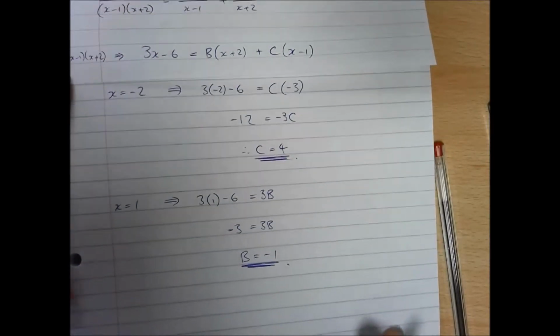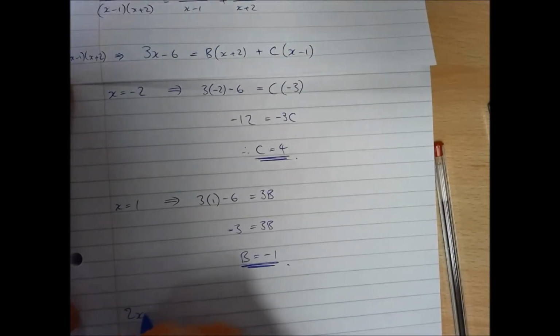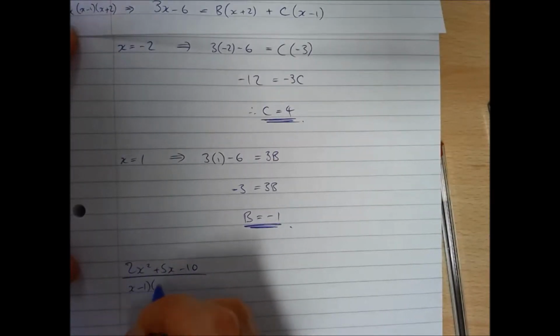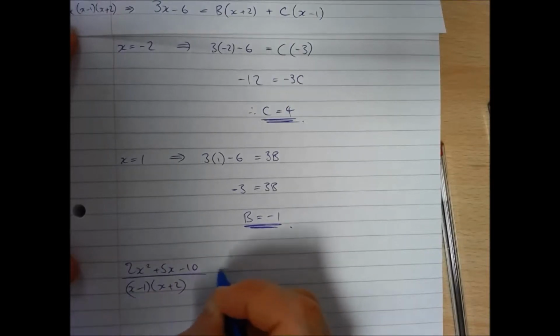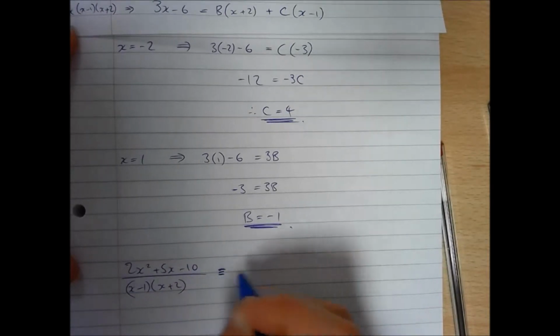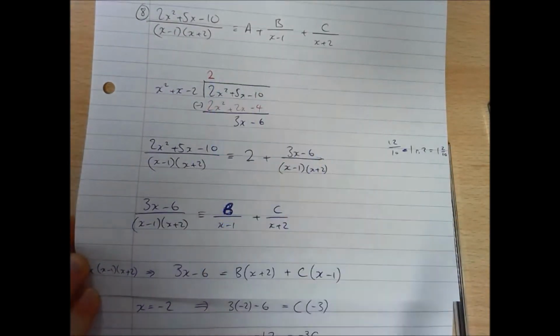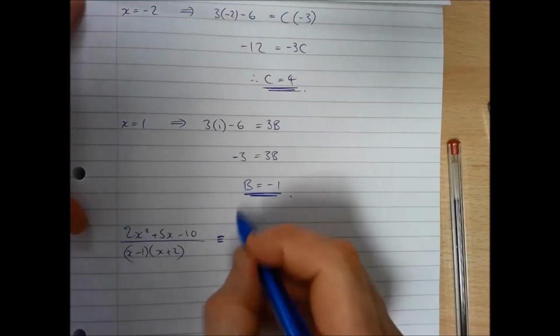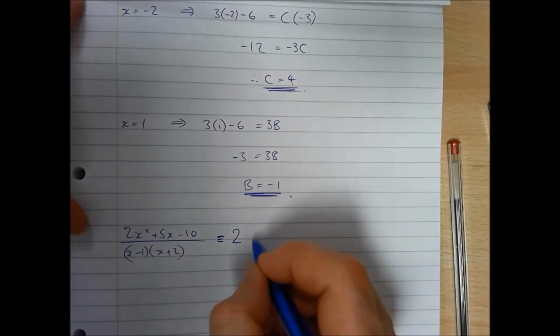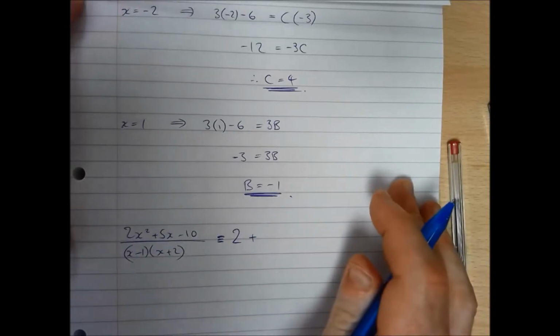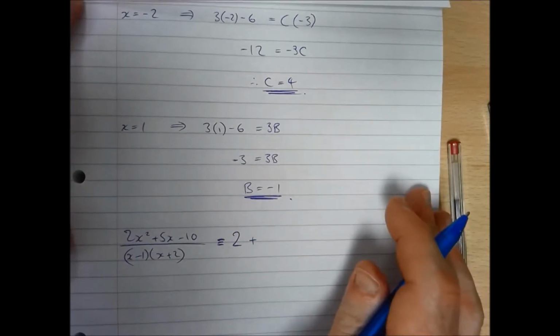Okay, so putting all of that together then, going right back to the start, (2x squared plus 5x minus 10) all over (x minus 1)(x plus 2), that's going to be our quotient of 2, and then plus the partial fractions where b is minus 1.